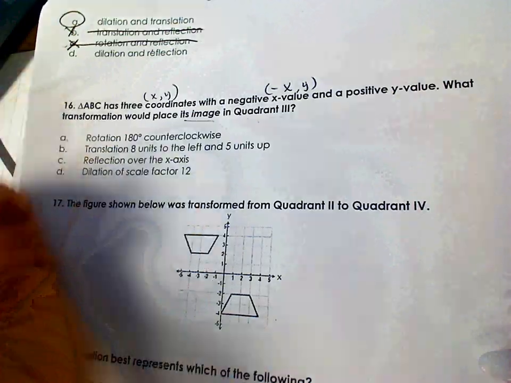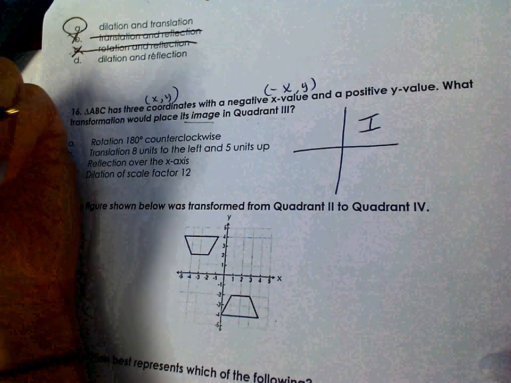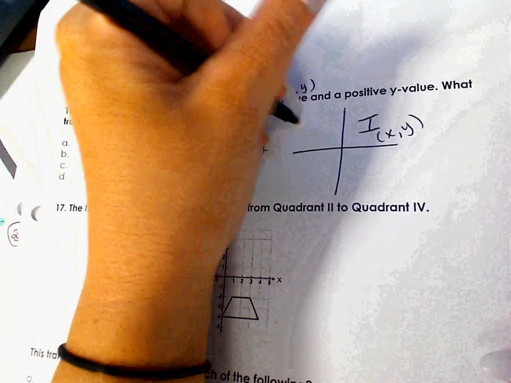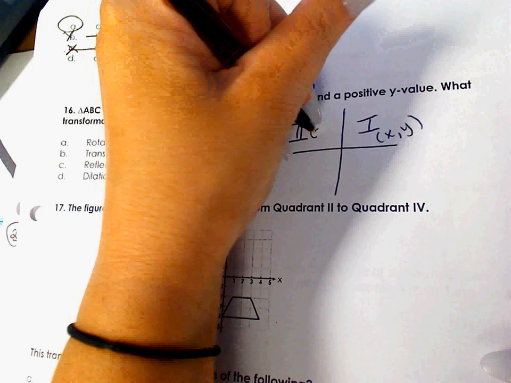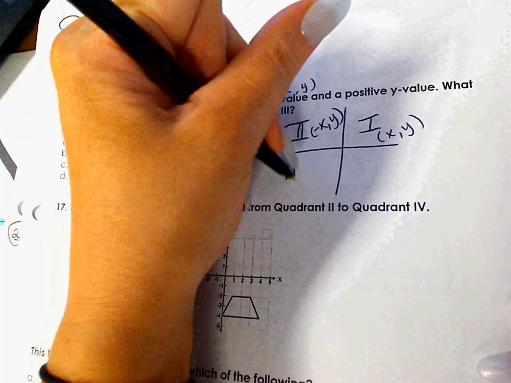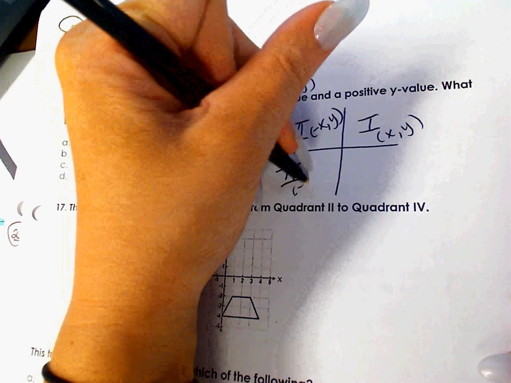So let's remember our quadrants here. Quadrant 1, where everything is positive. Quadrant 2, where x is negative and y is positive. Quadrant 3, where they're both negative.